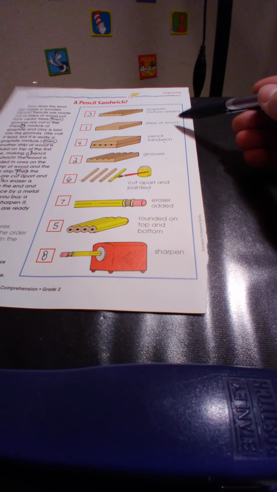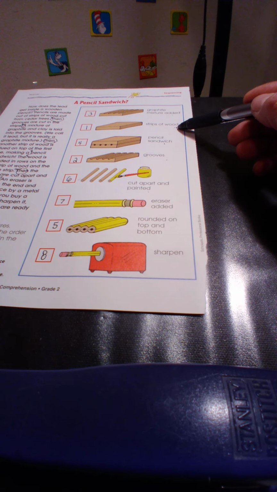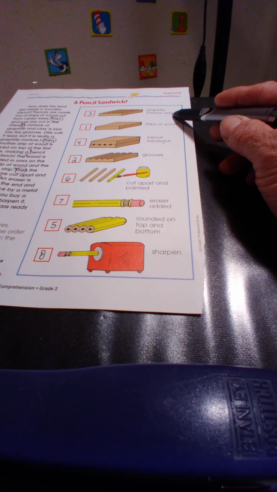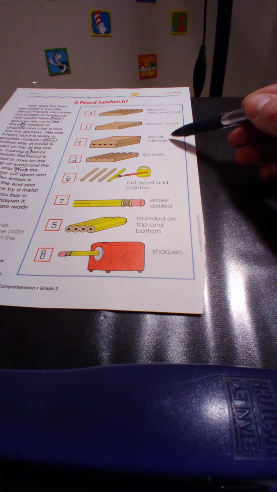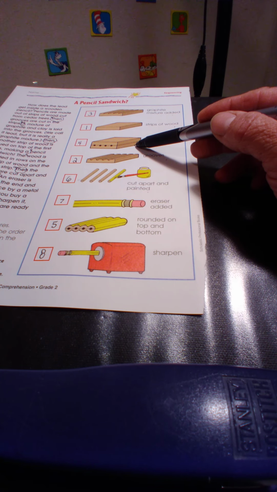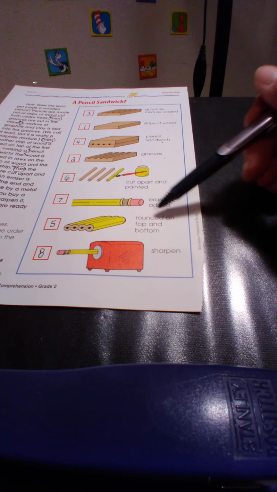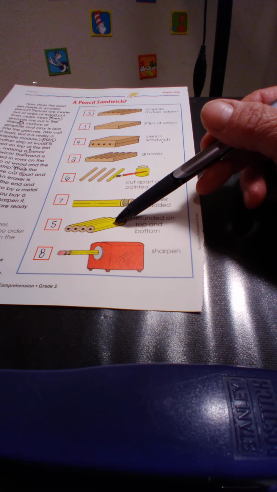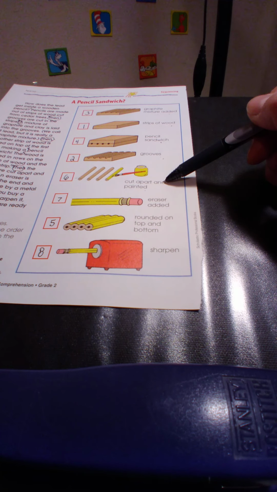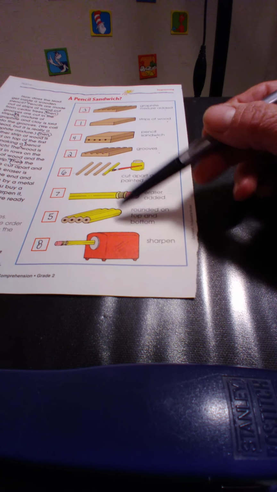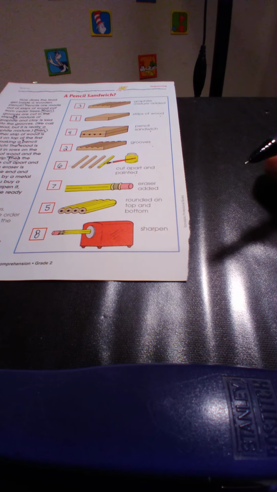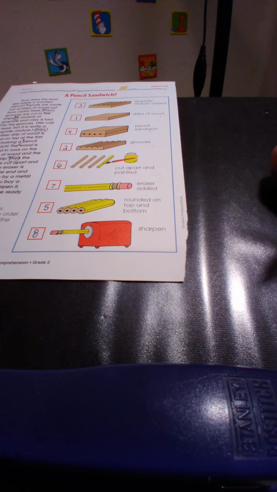So you use strips of wood, then you make the grooves, the graphite mixture is added, the pencil sandwich is made, the wood is rounded on top and bottom, and then cut apart and painted, and then the eraser is added, and then you get a new pencil and then you sharpen it.